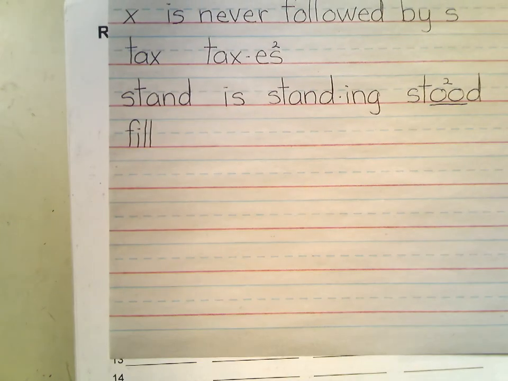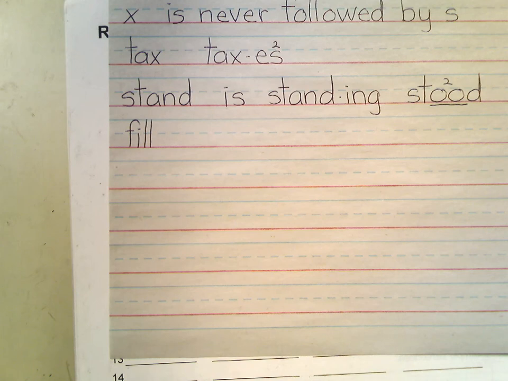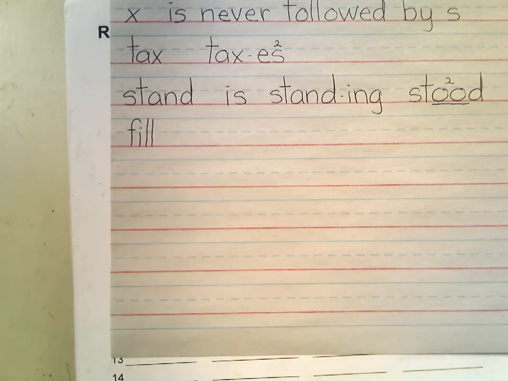All right, our present and ongoing would be is filling. Again, all we have to do is write our helping verb and stick that ing on in its own syllable. We don't have to do anything to our base word. So is filling.